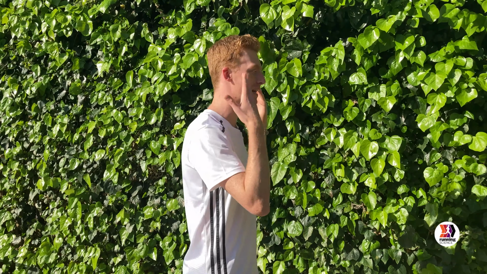The last area of our body to pay attention to is, of course, our head. We want to ensure that our head is squared, meaning that our ears are directly above our shoulders rather than in front or behind of them. We also want to ensure that our head is not tilted backward or forward, but rather level, so that our eye line is facing about 20 meters in front of us.